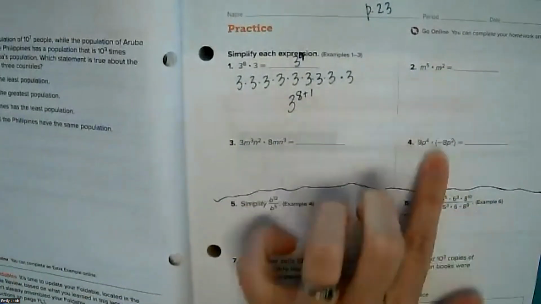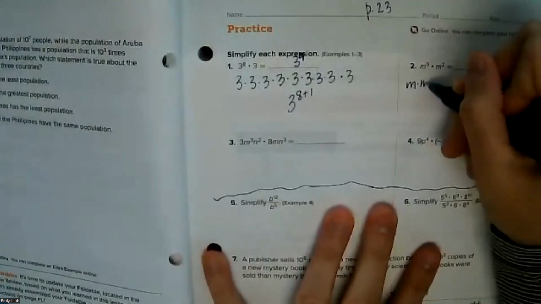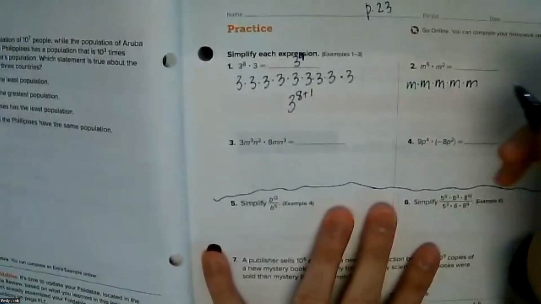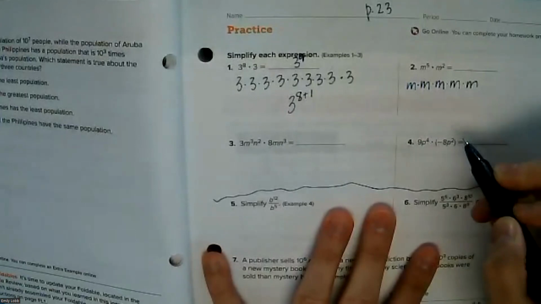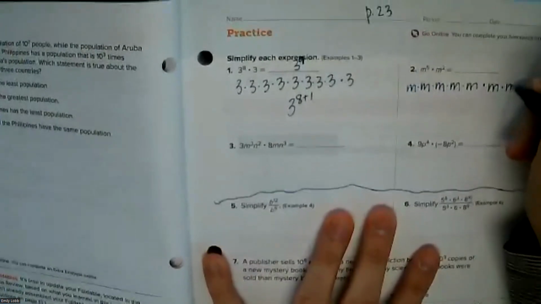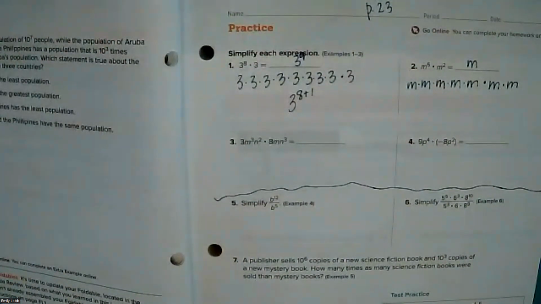So knowing that, some of you are writing out your M's. 1, 2, 3, 4, 5, right? That exponent tells you how many factors of M we have, times 2 more factors of M, for a total of how many factors of M? 7.